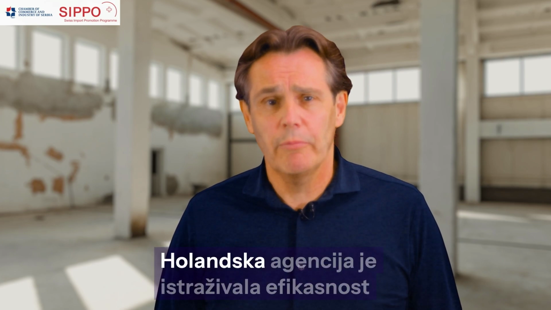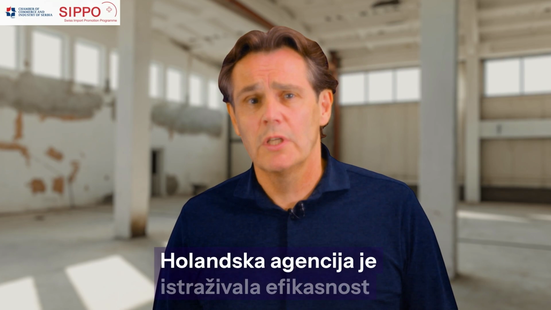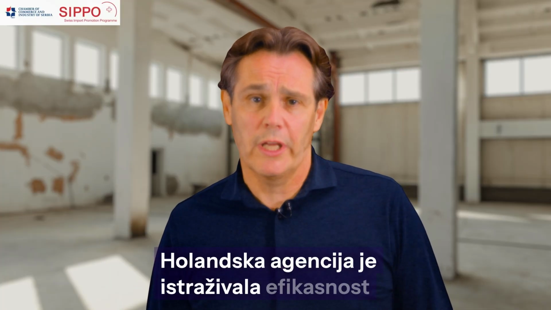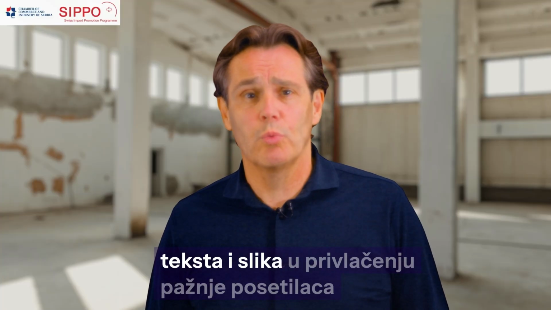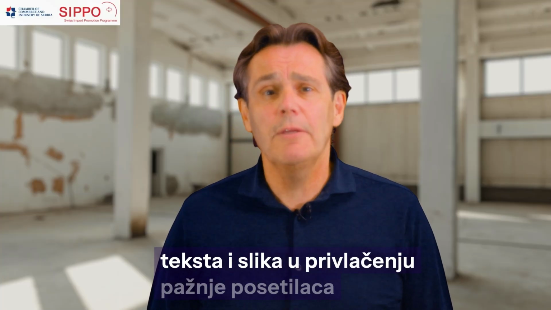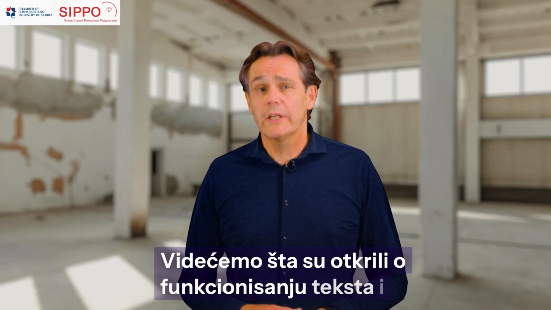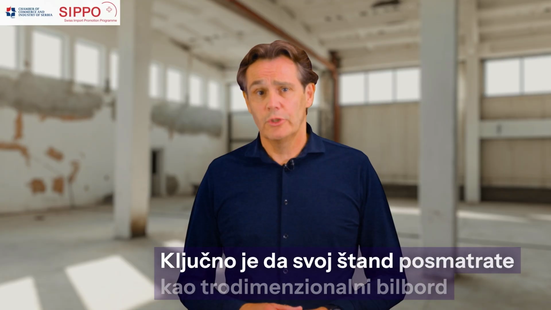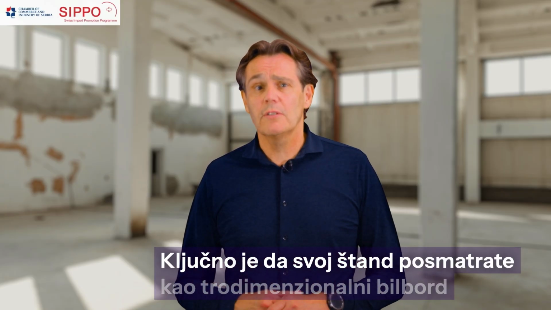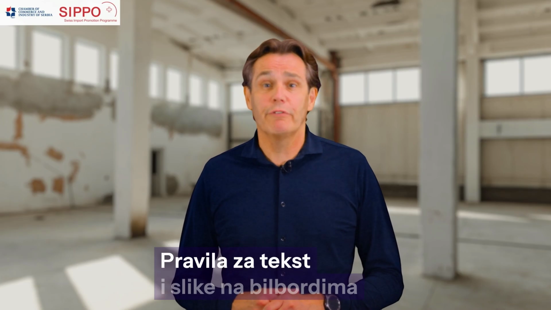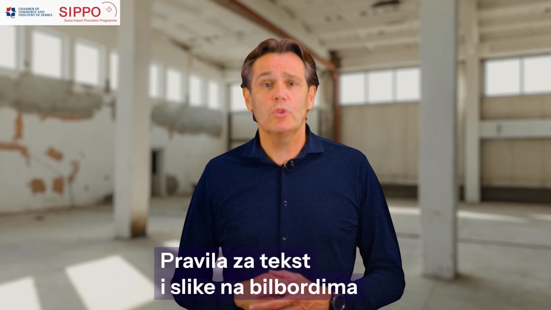Using eye movement cameras placed on exhibition stands, the Dutch communication research agency Validators investigated how texts and visuals work when it comes to getting and keeping the visitor's attention. Let's learn what they have found out about how text and graphics in your stand work. The most important finding is that you should see your stand as a three-dimensional billboard. What applies for texts and visuals on billboards also applies for them in your stand.